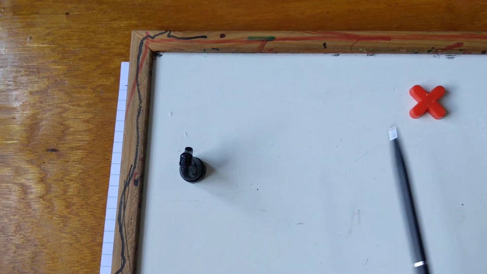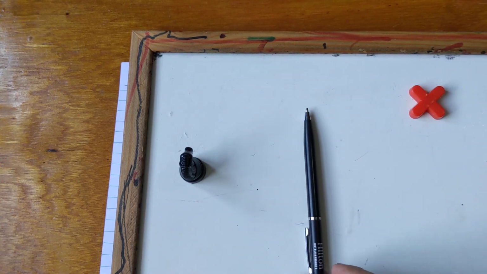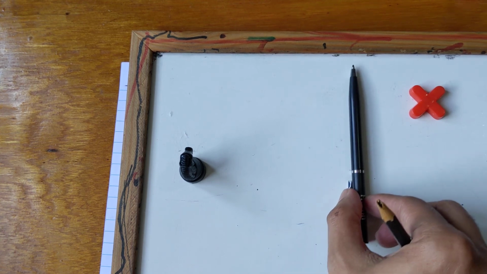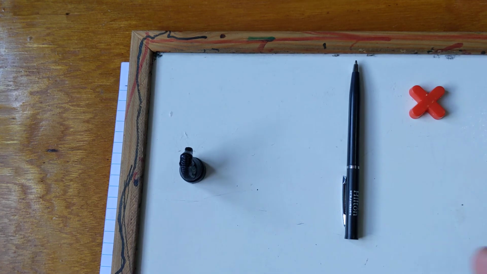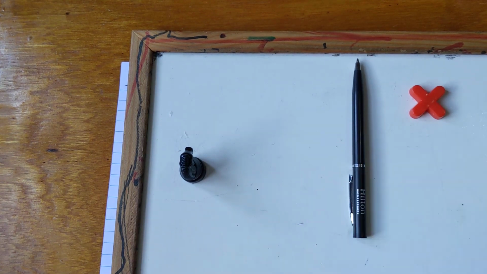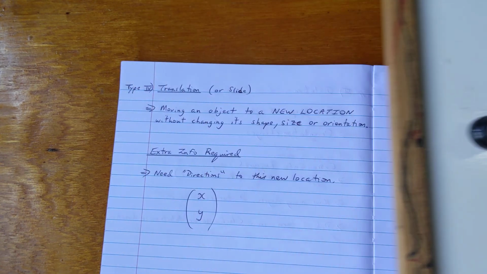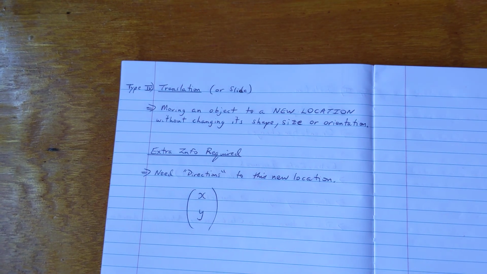Whatever I have, I want to move it to a different location, so I just slide it. I'm just moving it to a new location, but you realize nothing about it has changed. It's the same exact shape and size. It did not turn, so the orientation is the same as well. I'm just moving it to a new location.